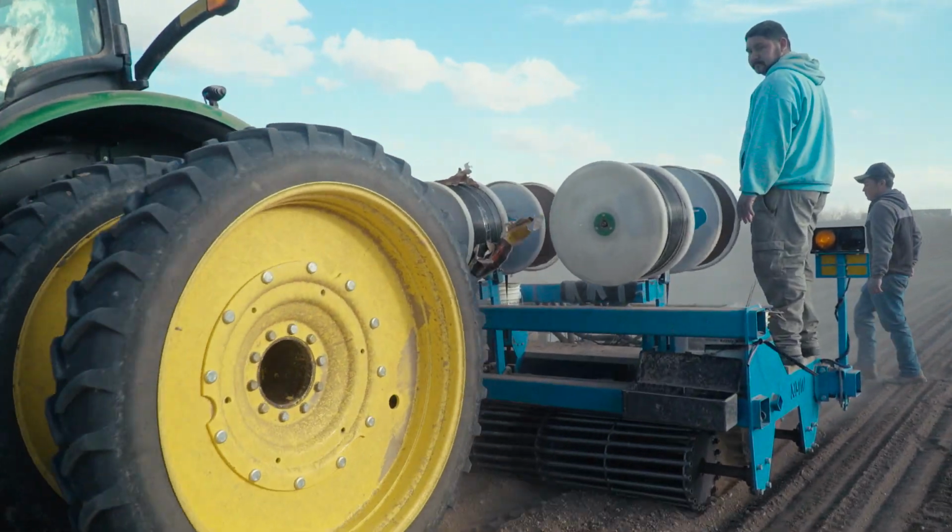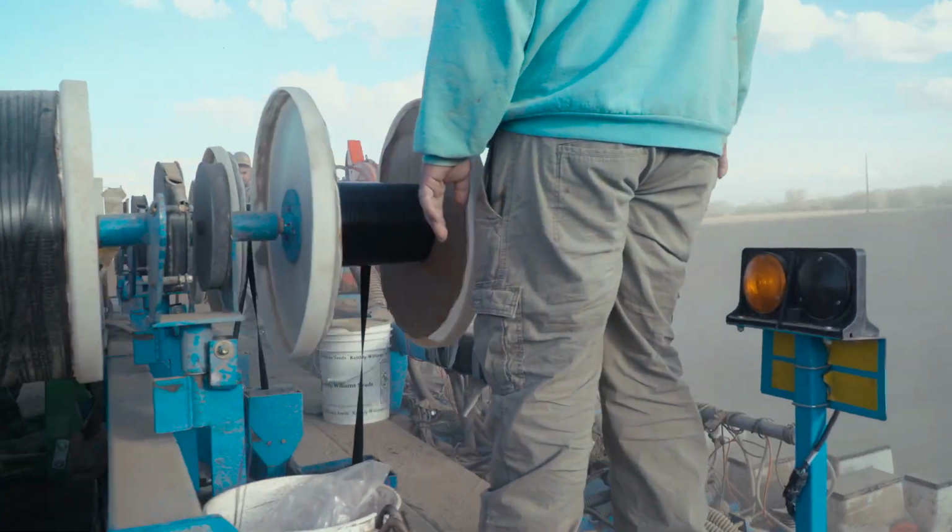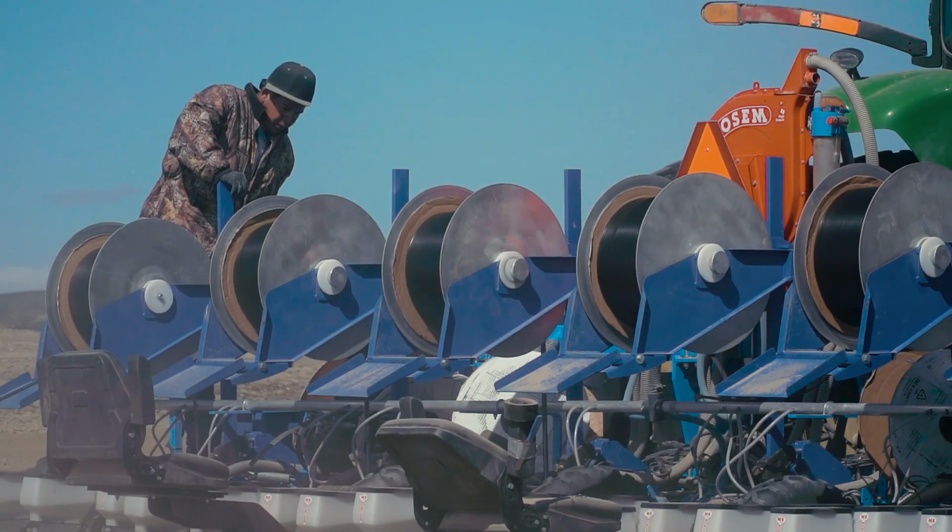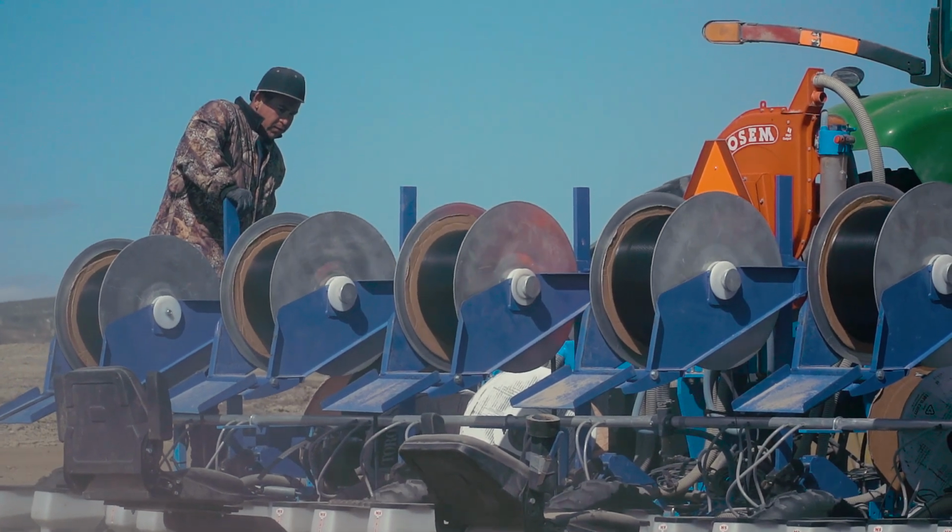With this machine, we're inserting the tape and doing the planting at the same time. It saves us a pass through the field, and again, it reduces the compaction. They're going to drop the tape.